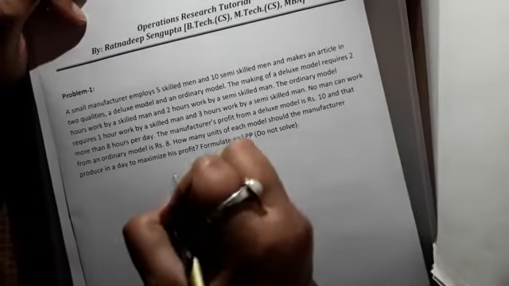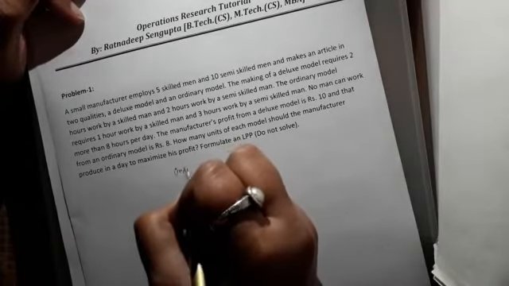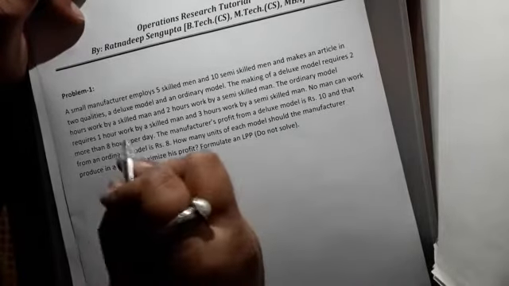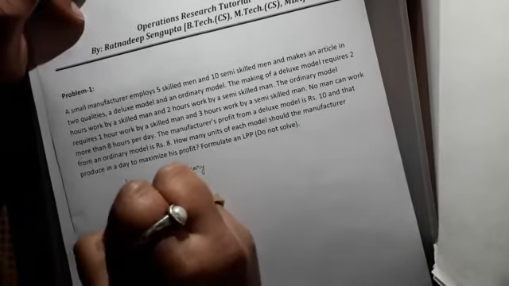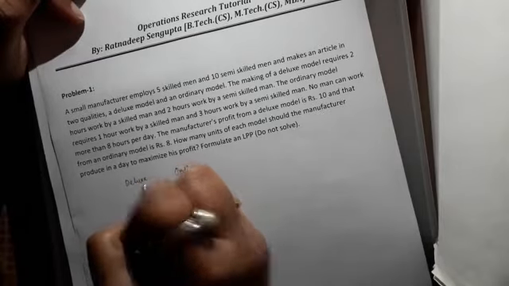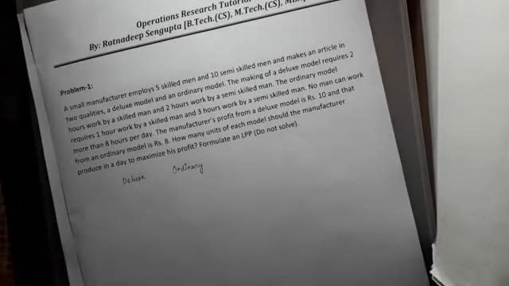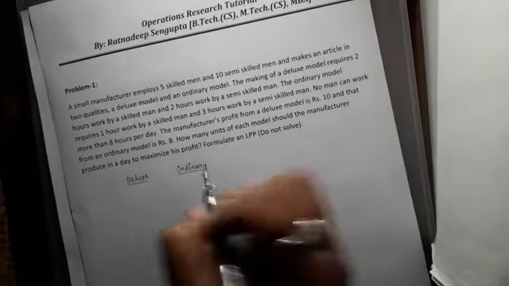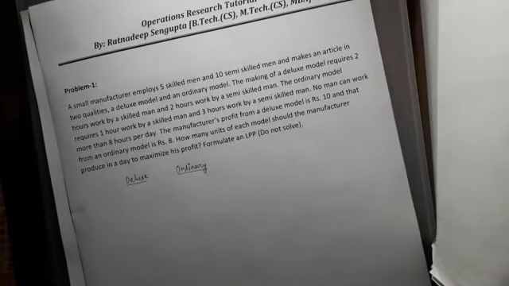So you have two models. First, you have an ordinary model, and you have a deluxe model. So these two types of model the manufacturer has.